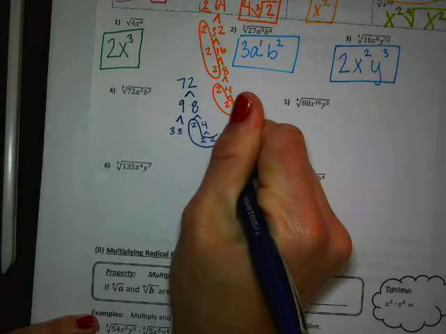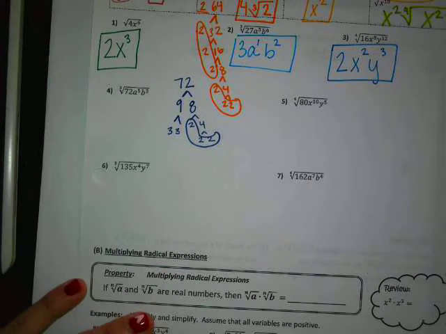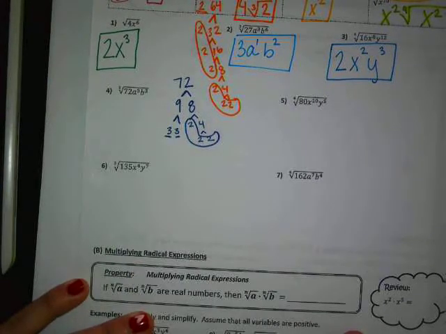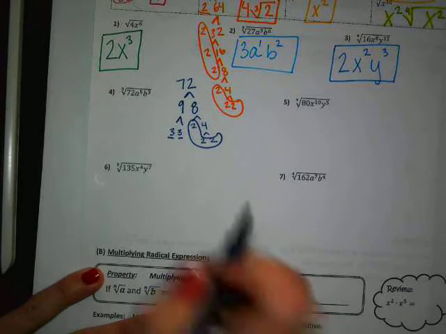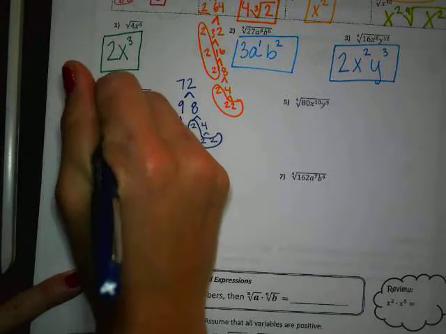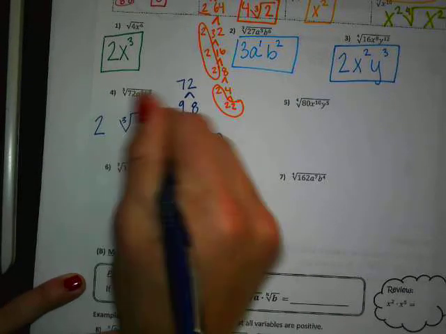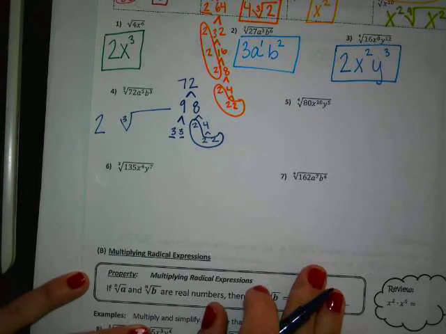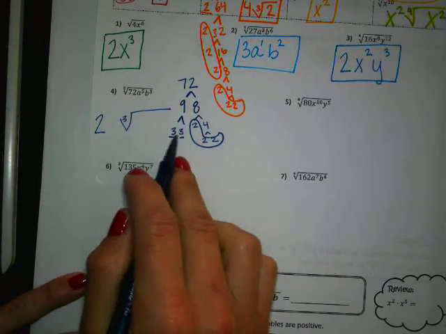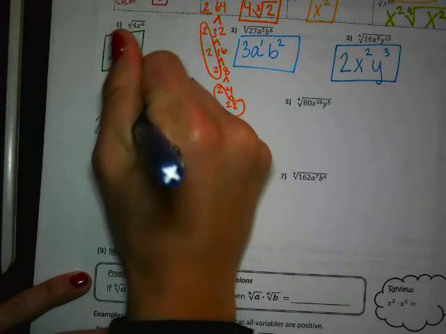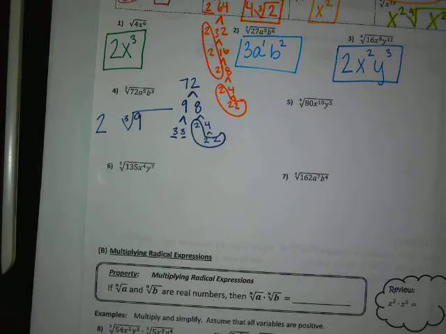Right, and so I have three 2s. What are my leftovers? 3 and 3. Multiply those little guys. So 2 goes on the outside of the cube root. And then my 2 leftover guys, I'm going to multiply them, which is 9, and they have to stay inside the house.